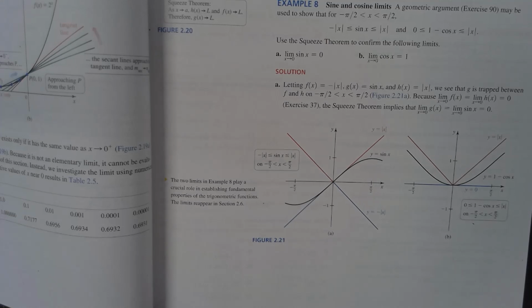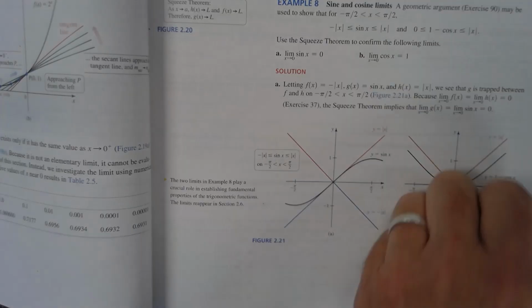So here's the thing with the squeeze theorem. It's kind of annoying because you're probably going to be asked about it, but we only talk about it very rarely, and then all of a sudden they'll bring it back up, and you're like, oh yeah, what the heck is that thing?